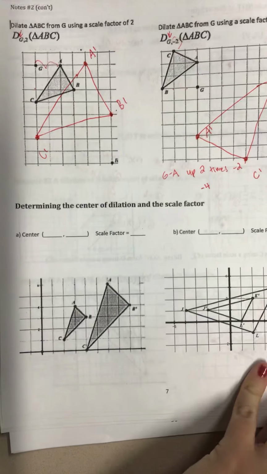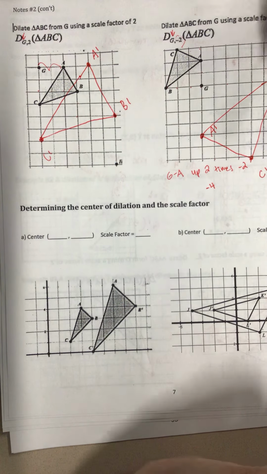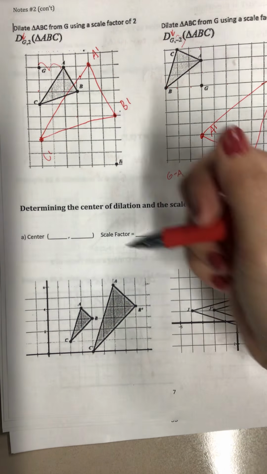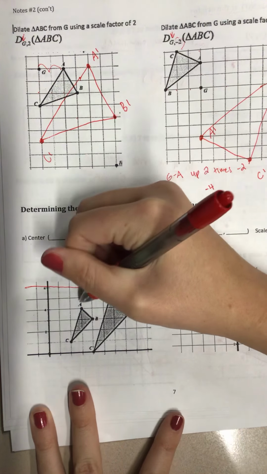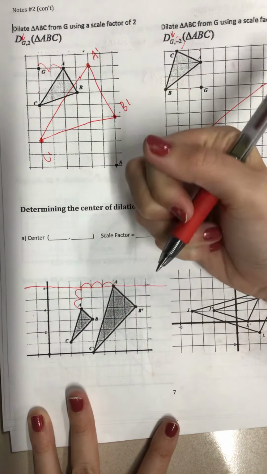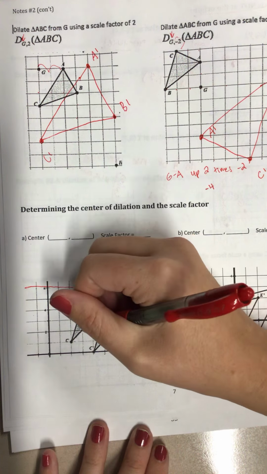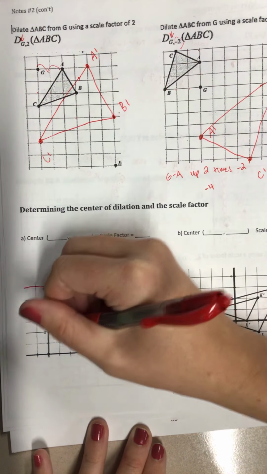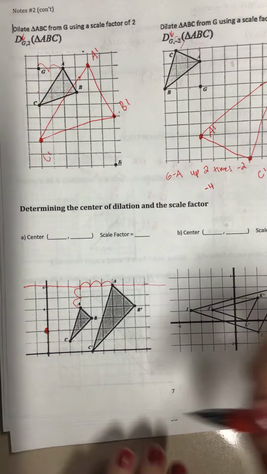Okay. Then it says determine the center of dilation and the scale factor. So I'm going to try and figure out my scale factor first. This is a line here that didn't print very well. I went up 1, 2, and then over 1, 2, 3. Okay? So if I go the opposite way and I go down 1, 2, and over 1, 2, 3, I would land here. And let's see if that works for the other points.